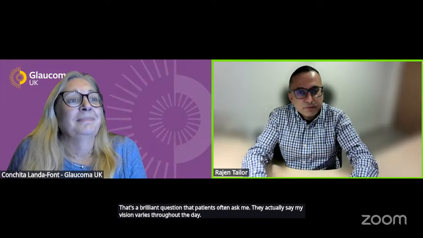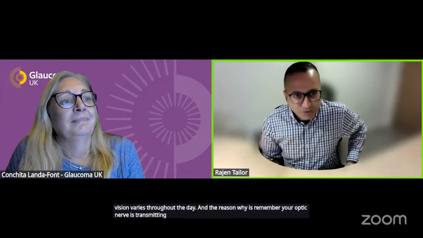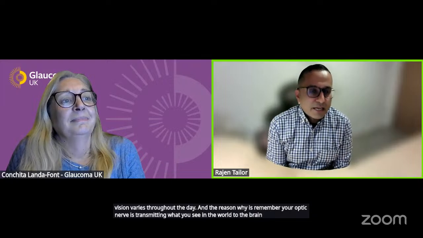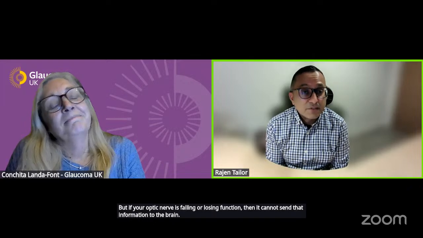The reason why is, remember, your optic nerve is transmitting what you see in the world to the brain. Under normal circumstances, your eye can cope with the information because it's constantly generating enough energy. But if your optic nerve is failing or losing function, it cannot send that information to the brain as efficiently as it should. So when you're going from certain lighting conditions to others, it will take your eyes much longer to adapt.